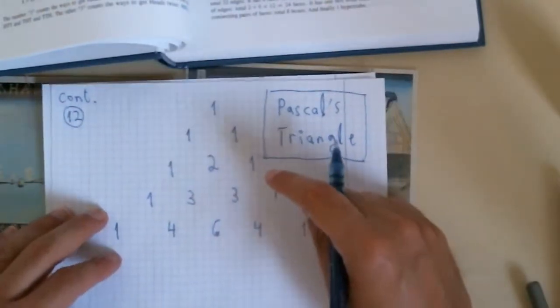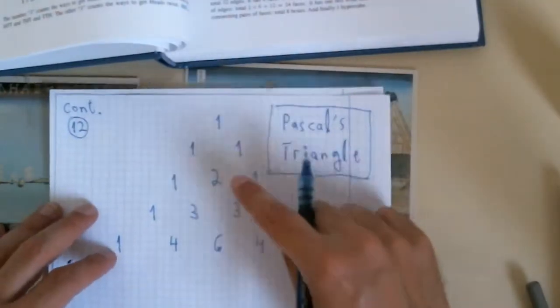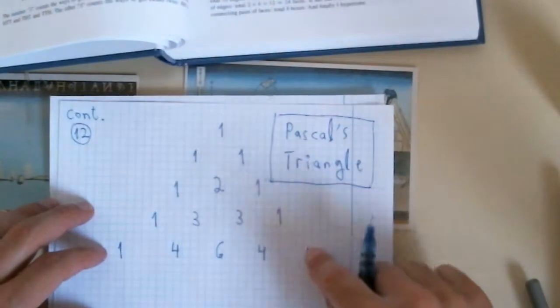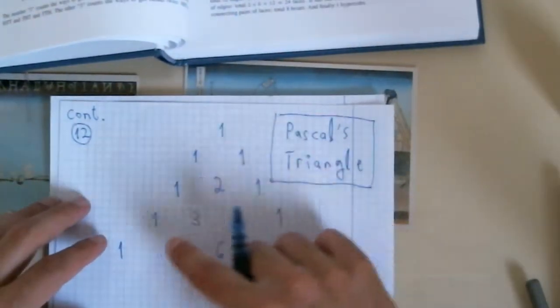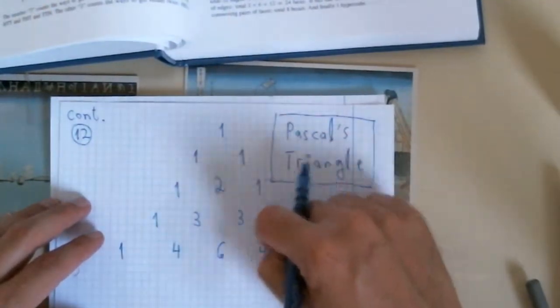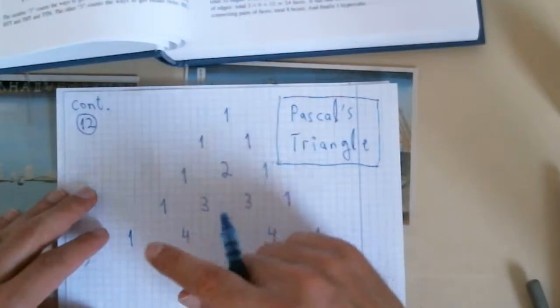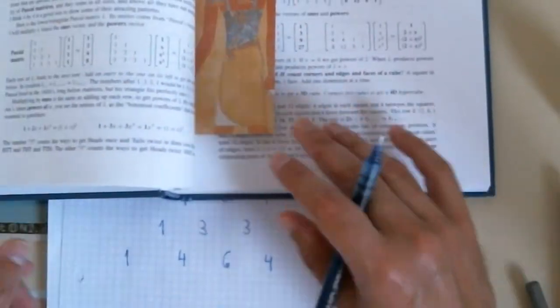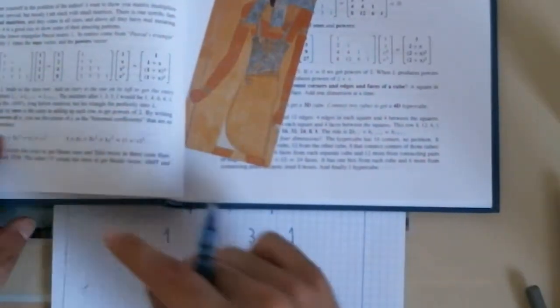Instead of this way of making it a triangle like we know, where it's symmetrical, here we have a triangle that leans to one side.